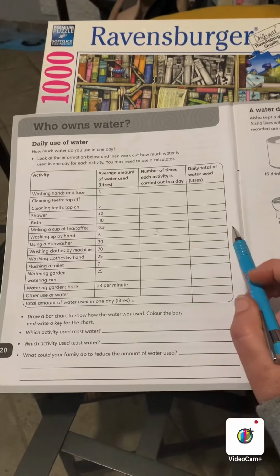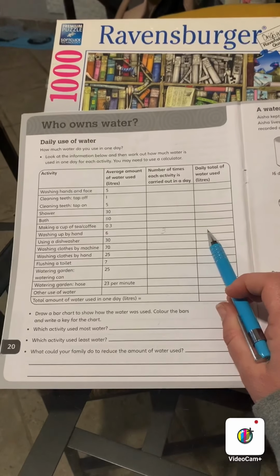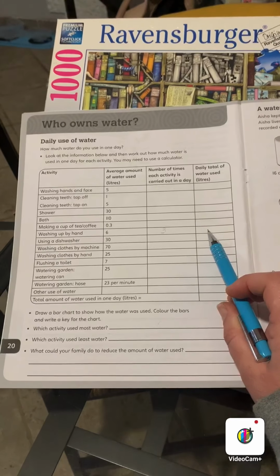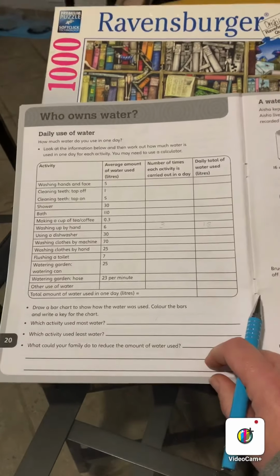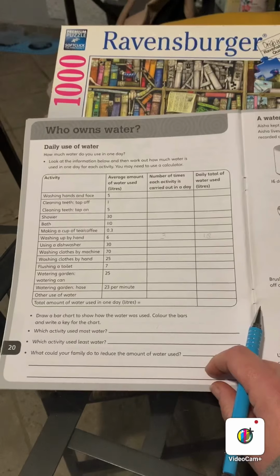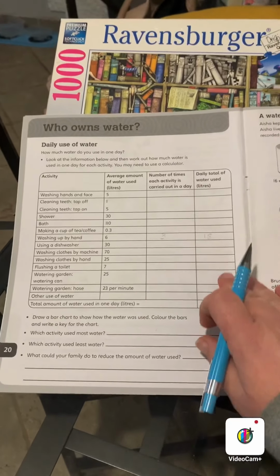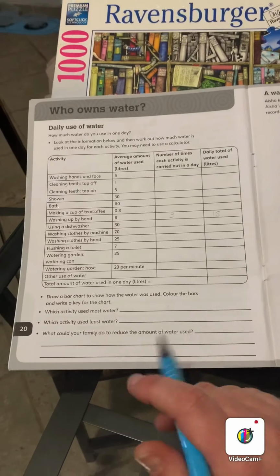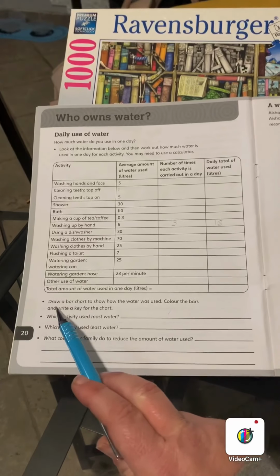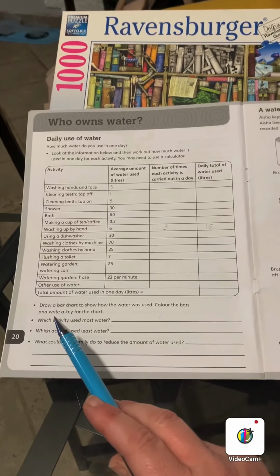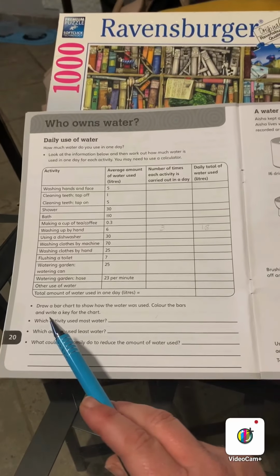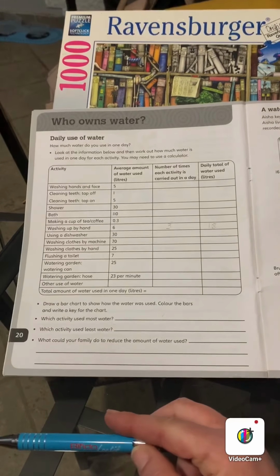So what's a daily total over here? Well, we know that 6 times 3 is 18, so I'm going to put 18 here. So your goal is to fill in as much as you can here. Now, we have here further instructions. Draw a bar chart to show how the water was used. Colour the bars and write a key for the chart.